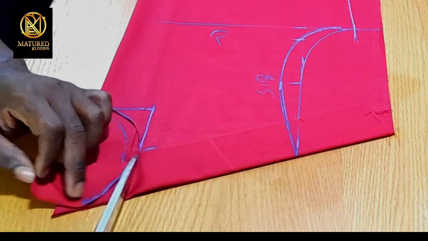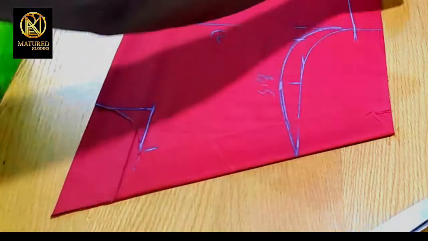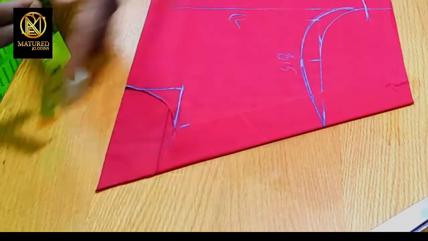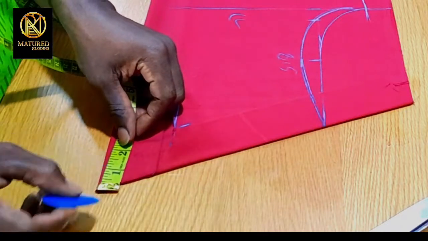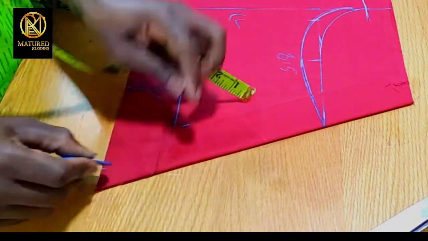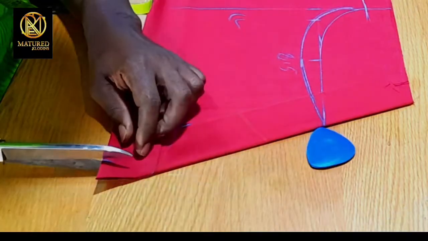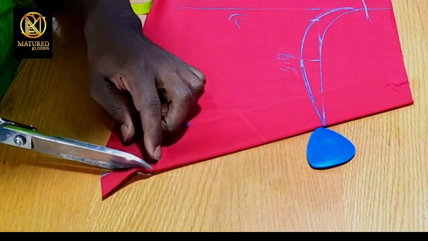Now on that same tape, I will go down by 1 inch, and I'm going to cut a curved line to that 2 inches mark. Okay, here is our formula to get the best neck circumference.